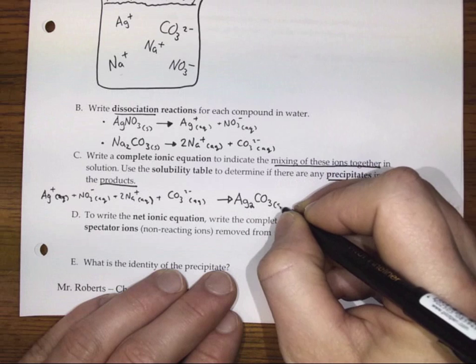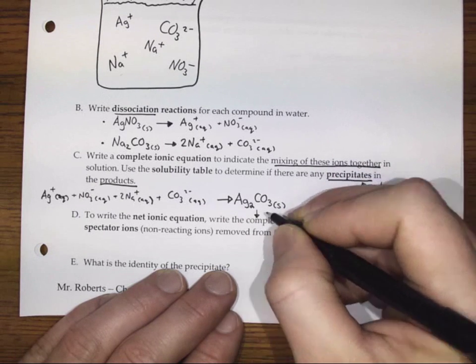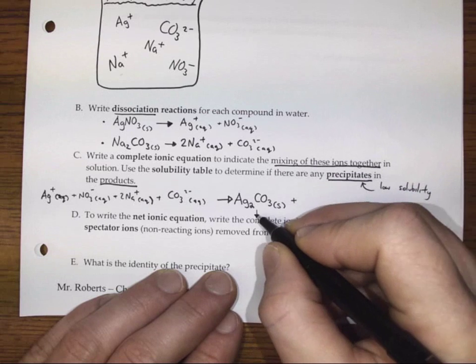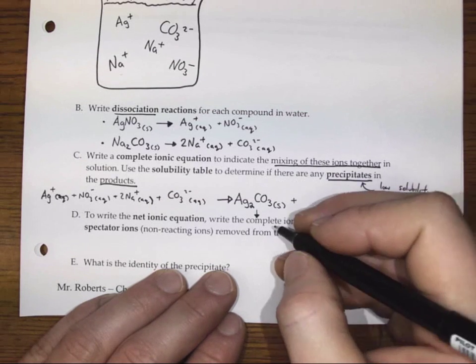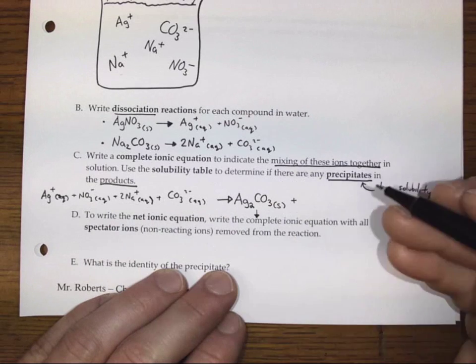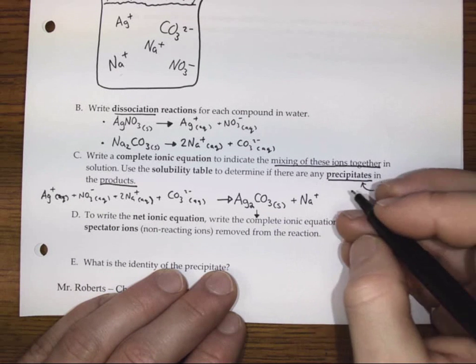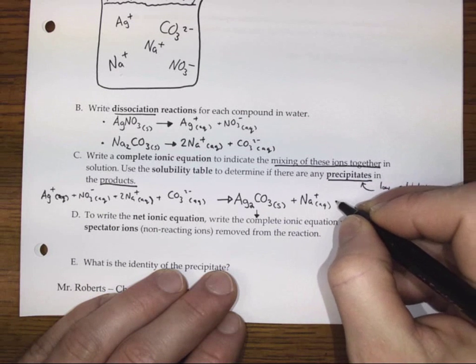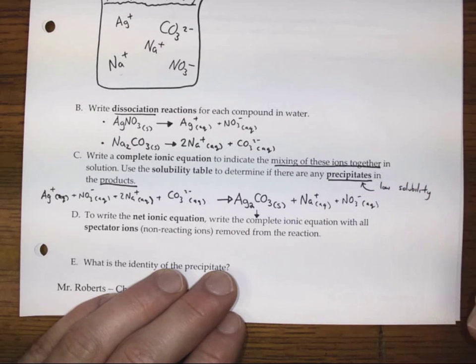And that would be solid. It's going to drop out of the solution. And that little arrow indicates that this solid is going to drop out as a precipitate. And we're going to have these leftover ions just floating around: Na plus, aqueous, and nitrate, which is also aqueous.